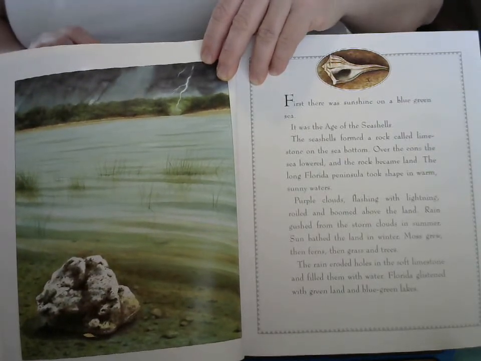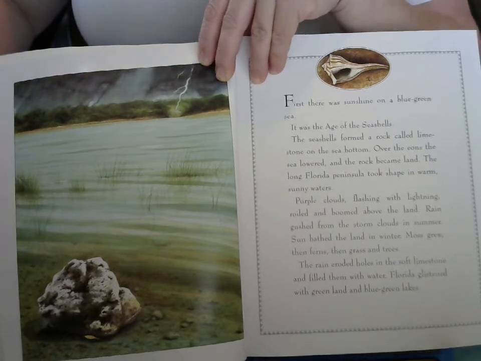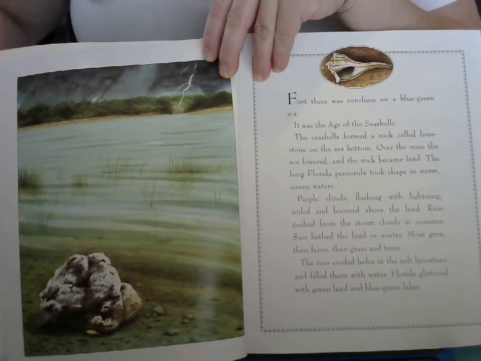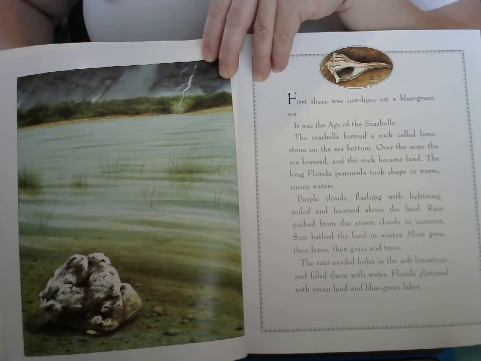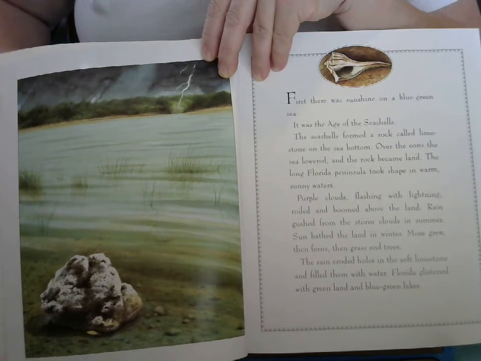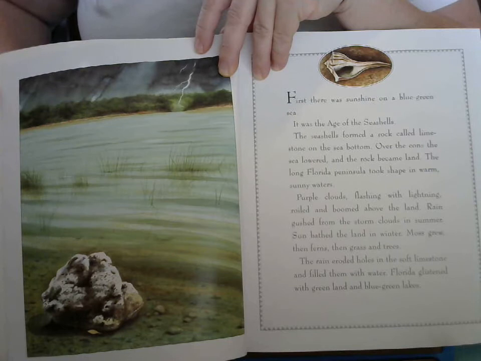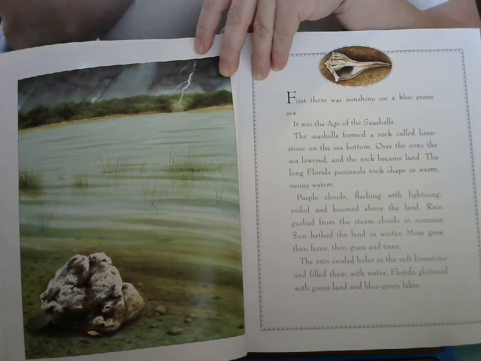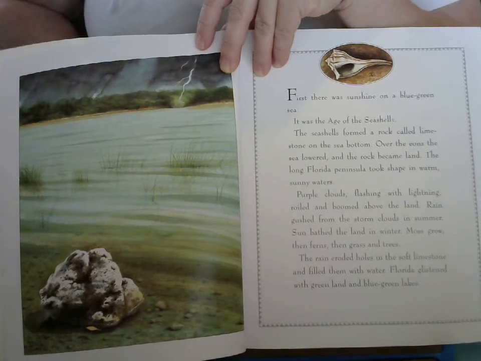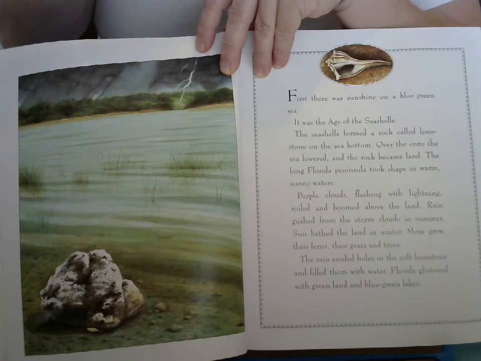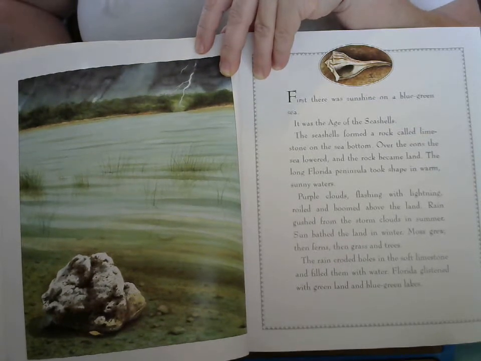So when I read just this one page, I'm aware of all this imagery language. She uses lots of adjectives, especially color. She's got the blue-green sea, the purple clouds, the green land. She puts adjectives together in couples. So the warm, sunny water, instead of just having one adjective, one descriptive word, she uses two.